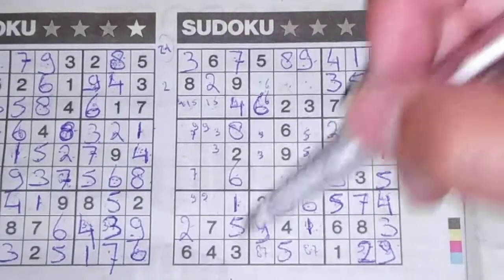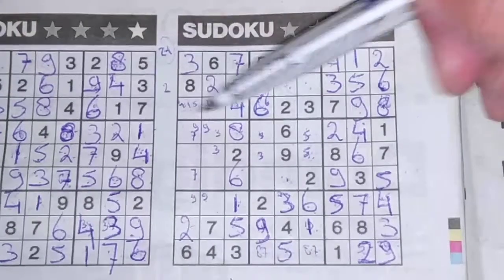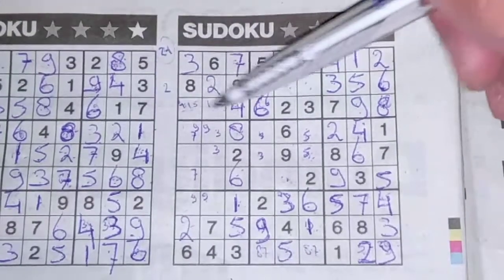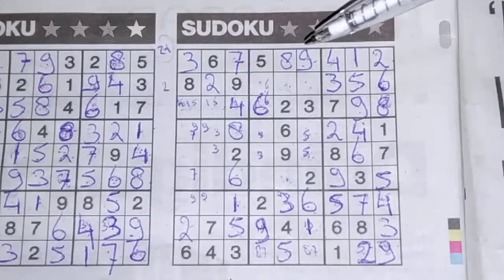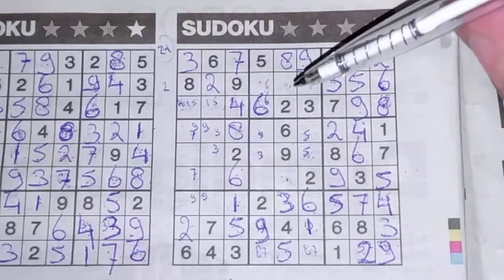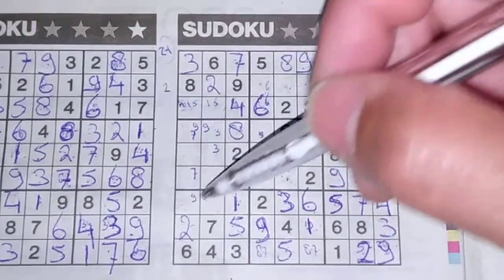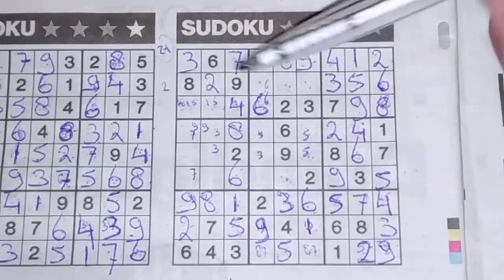1, 2, 3, 4, 5, 6, 7, 8, 9. Two numbers left, the 1 and the 5. 1 and a 5 as a pair. Here, two numbers left, the 9 and the 8. We have an 8 here, no 8 there. 8 should be here, the 9 goes there.